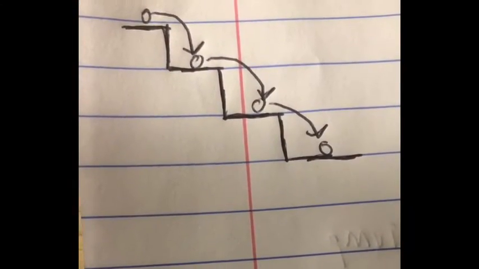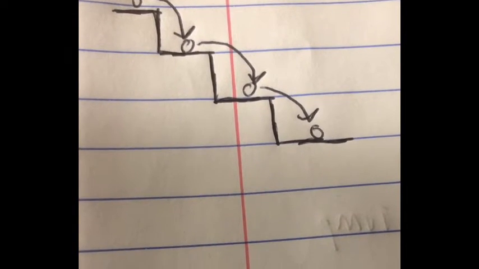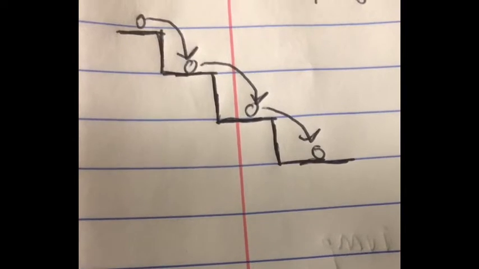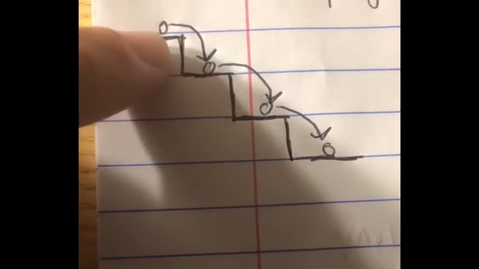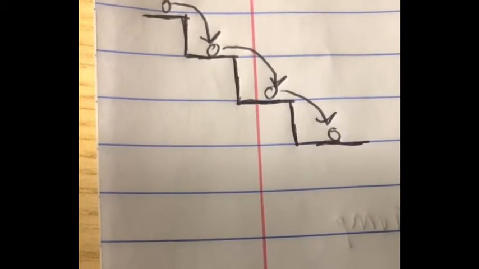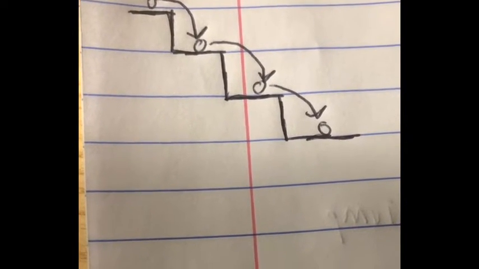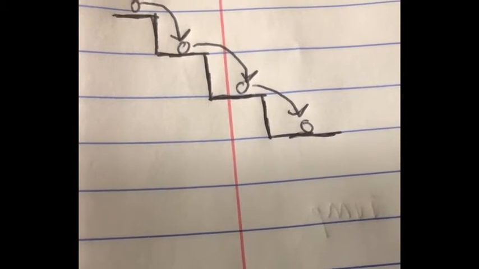So the past scenario with the slinky going down the stairs can be best explained using simple harmonic motion. So the slinky undergoes a repetitive motion during constant time intervals. So the time for the slinky to go from here to here is the period, the time for one complete oscillation, and the frequency is the number of oscillations per second. The frequency and period can be related by frequency equals 1 over period.